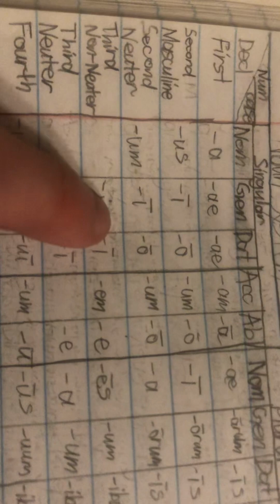Now the third declension. There is actually no predictable pattern to the third declension's nominative singular ending, and by extension there is no predictable pattern to the accusative singular ending of neuter nouns. By the way, with the second declension, it's a little more complex than this.